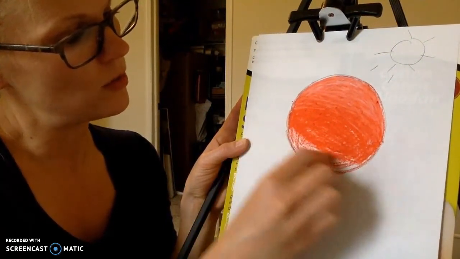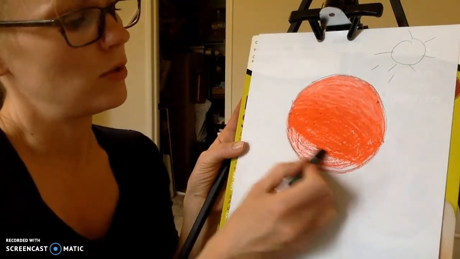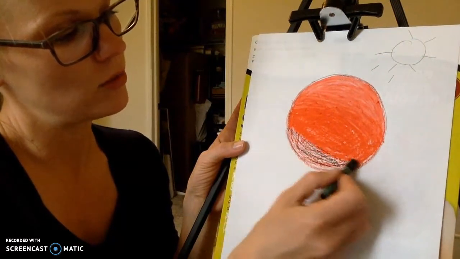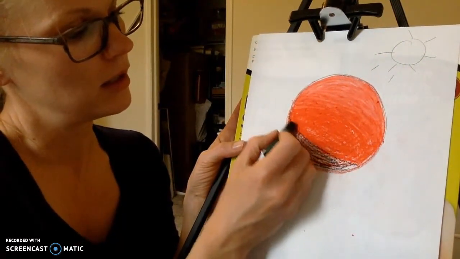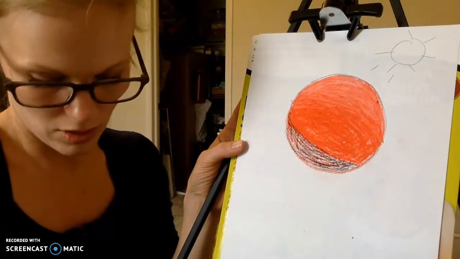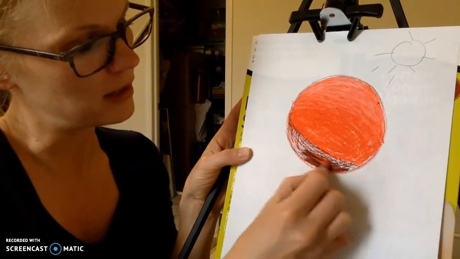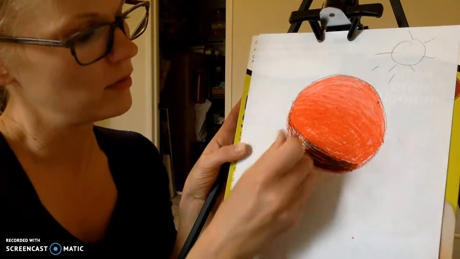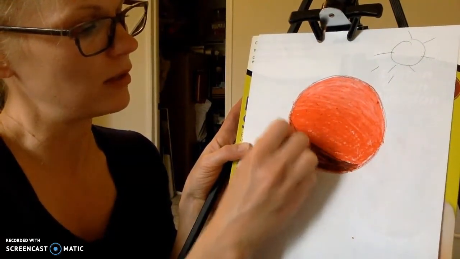Now I'm getting into the dark zone. I call it the danger zone because once you put on the black, you can't really go back from it. So you really just want a light amount of black. You can always add more if you think you need it. Because look how powerful that black is. That's almost too much black that I added right there. So learn from my mistake. Little bit of black.